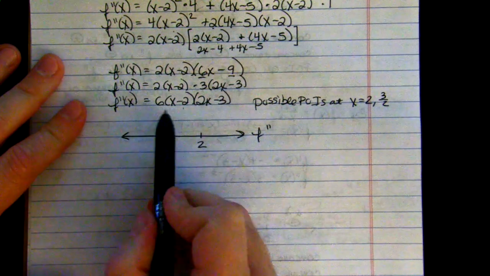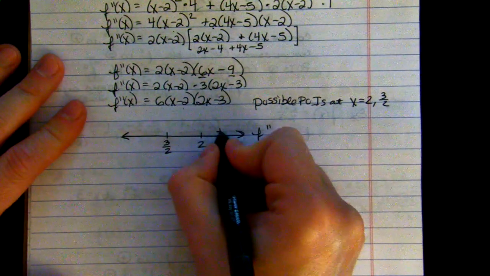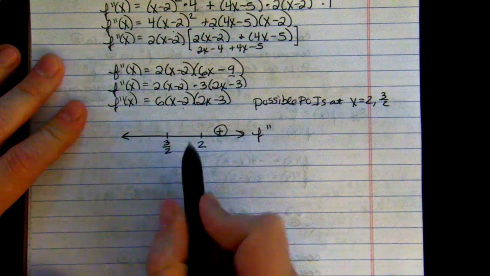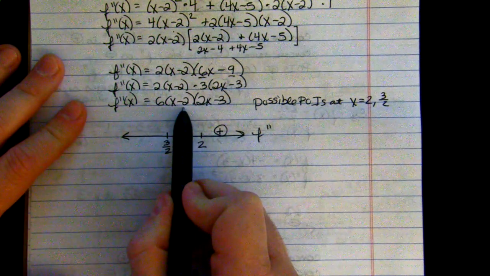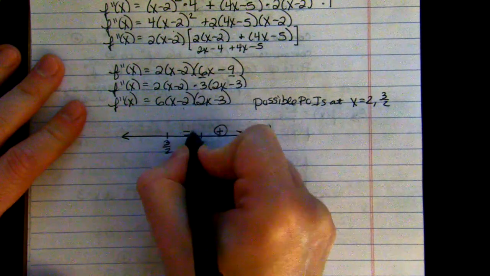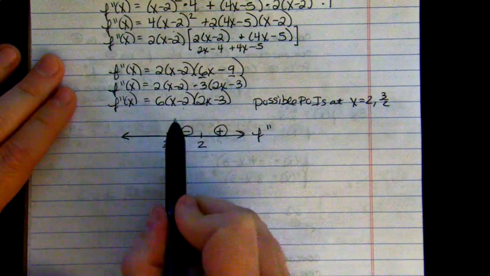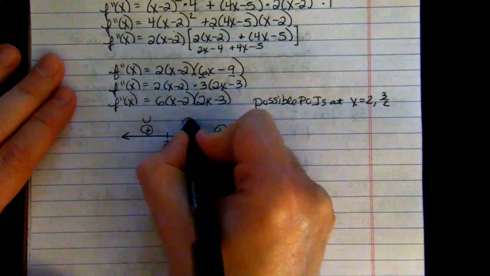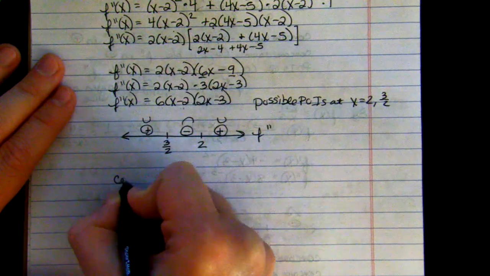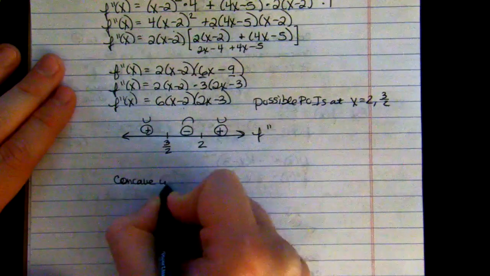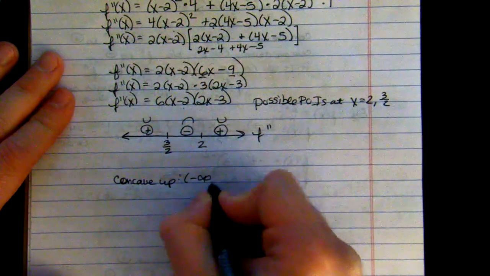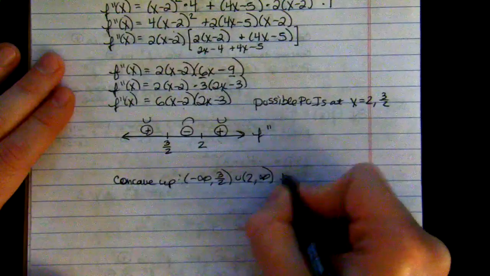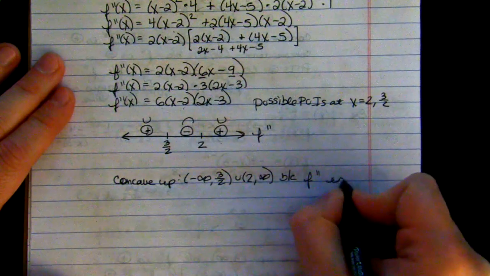Plug in 3. Positive, positive, positive, it's positive. Plug in something between 3 halves and 2, like 1.75. Positive, negative, positive. So that's going to be negative. Plug in 0. Positive, negative, negative, that's positive. And concave up between negative infinity and 3 halves. And then again between 2 and infinity, because f double prime is positive.